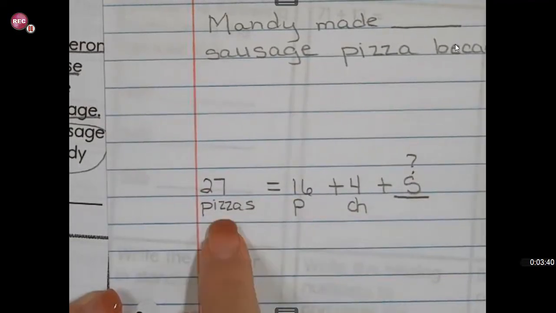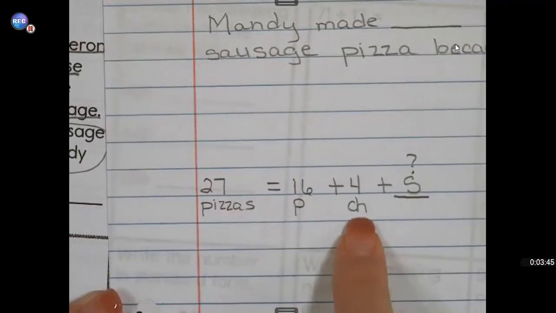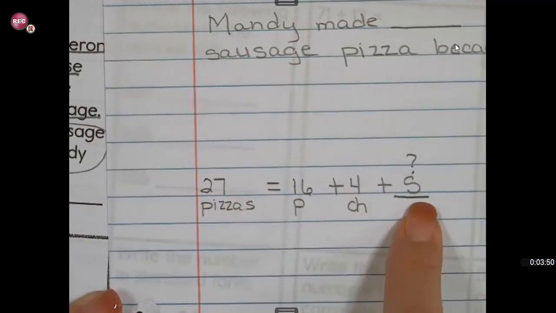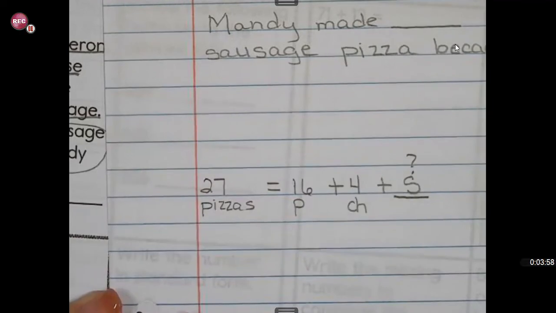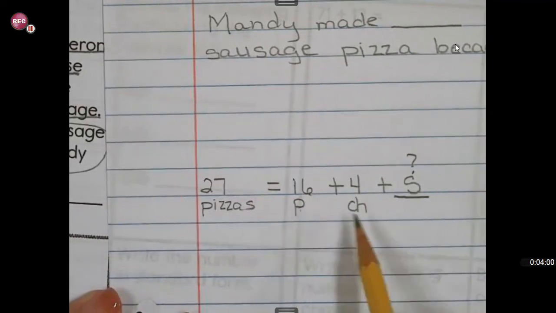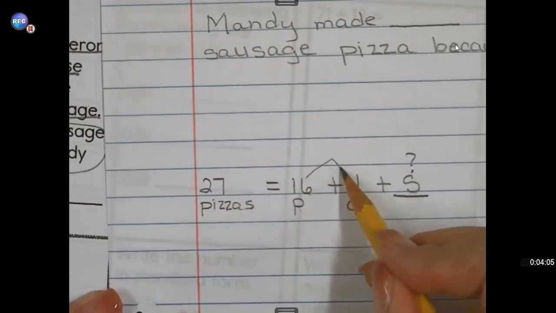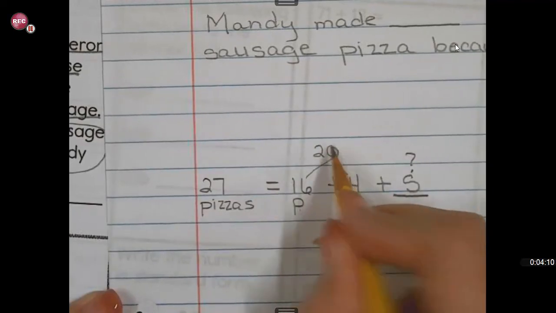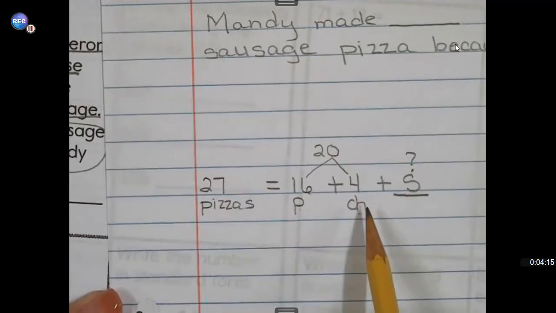So we know our total. We know that we have 16 pepperoni. We know that we have 4 cheese, but we're trying to find out what the rest of the pizzas are that are going to be sausage. So one way that we could think about solving for this is we take the pepperoni and the cheese pizzas that we do know and add those together to find that part of our total. And in this case, it would be 20, 16 pepperoni and 4 cheese.